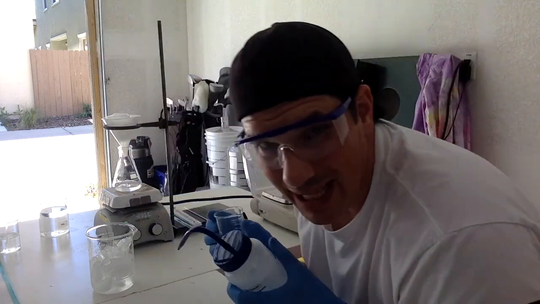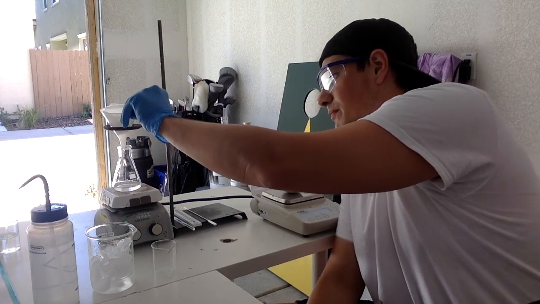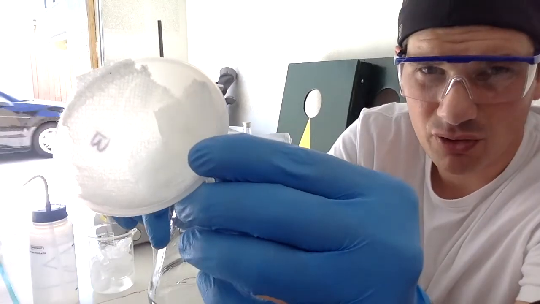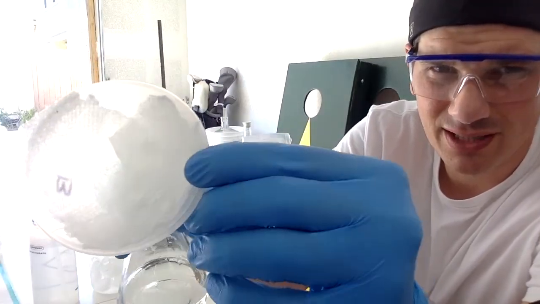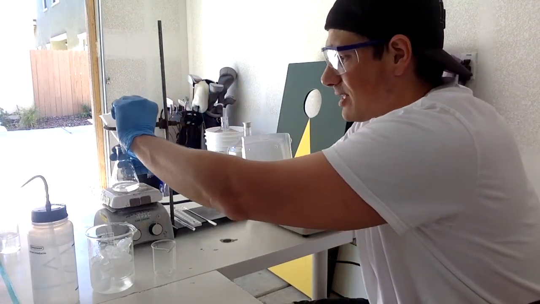Now what I'm doing there is I'm using my squirt bottle to get all the residue off the sides of the beaker and get any solution, any filtrate out of there. And what I have left in my filter paper is a bunch of crystals. You can kind of see those crystals that are in there, maybe kind of sort of, just looks clear. But you can see the crystals that are in there.